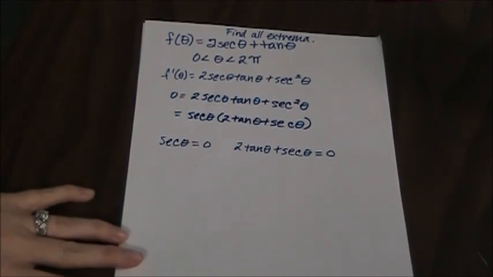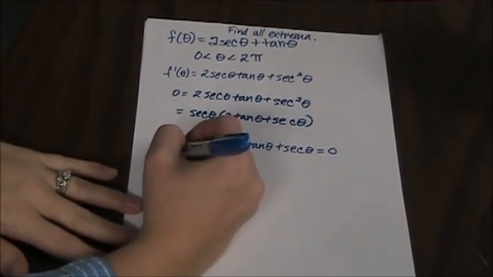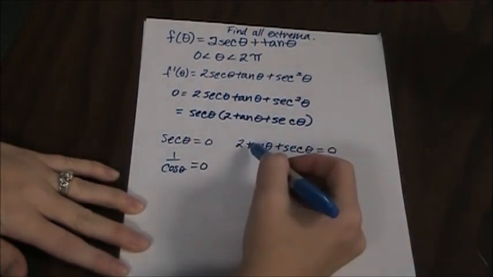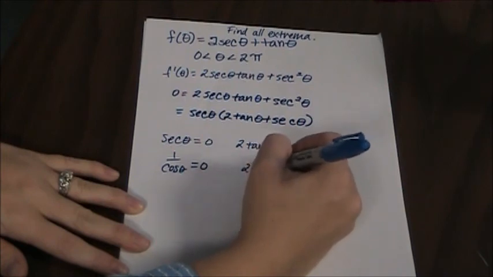And since I'm more familiar with the values of sine and cosine, I'm going to rewrite both of these in terms of those functions. So secant theta is the same thing as 1 over cosine theta. And then tangent theta is sine theta over cosine theta.